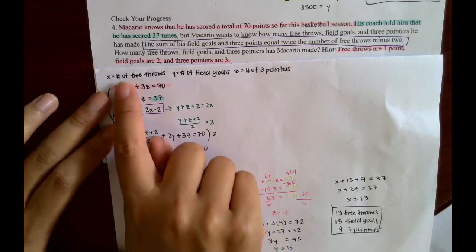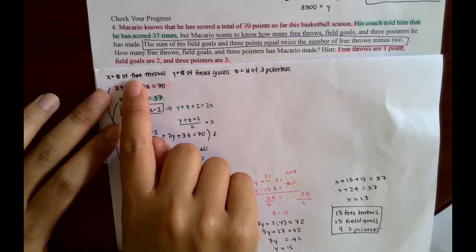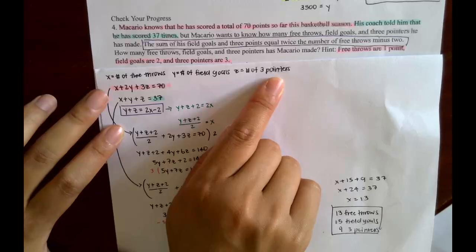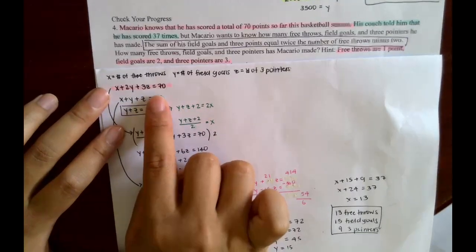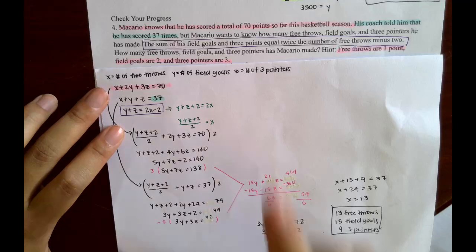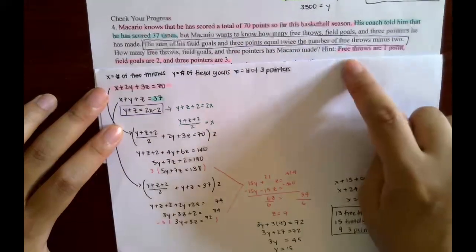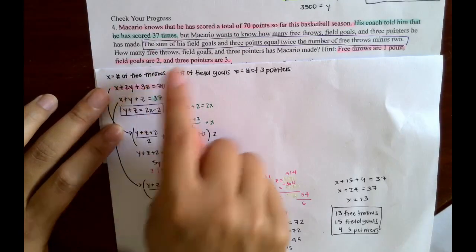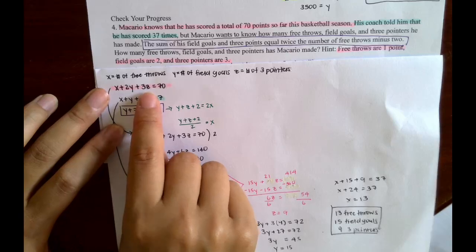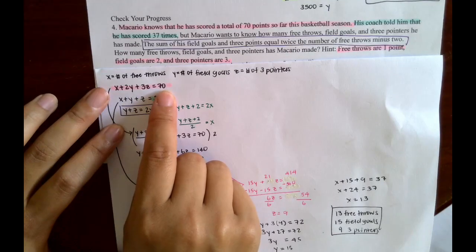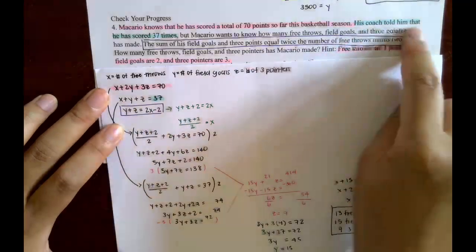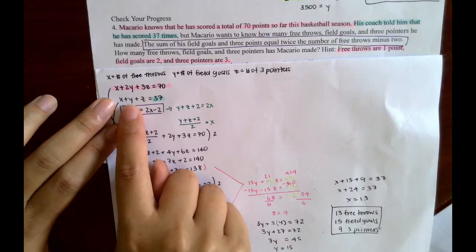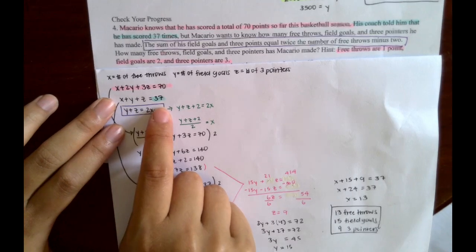Okay, so first I define the variables. So x is the number of free throws, y is the number of field goals, and z is the number of 3-pointers. Okay, so the first equation I wrote was on points. Since we know he made 70 points, free throws are 1 point, so that's the 1x here. Field goals are 2 points, so 2y, and 3-pointers are 3 points, so 3z, equal to the 70 points total. Okay. We know that he scored 37 times, so that's why the number of free throws plus field goals plus 3-pointers should equal 37.